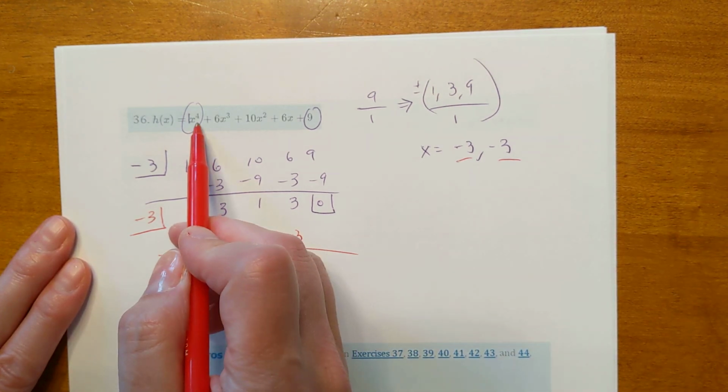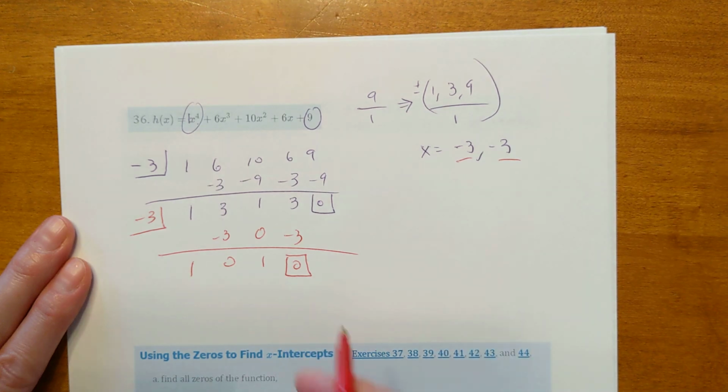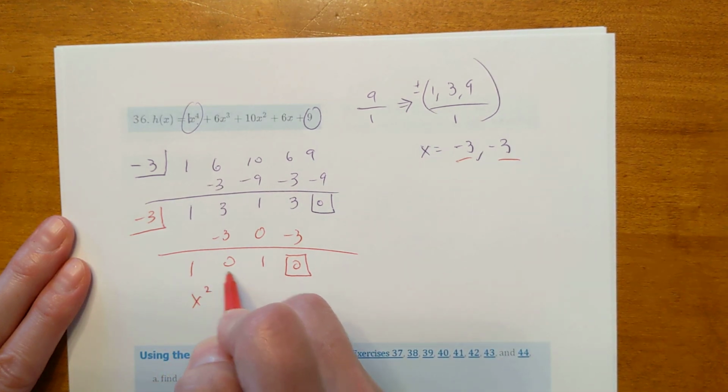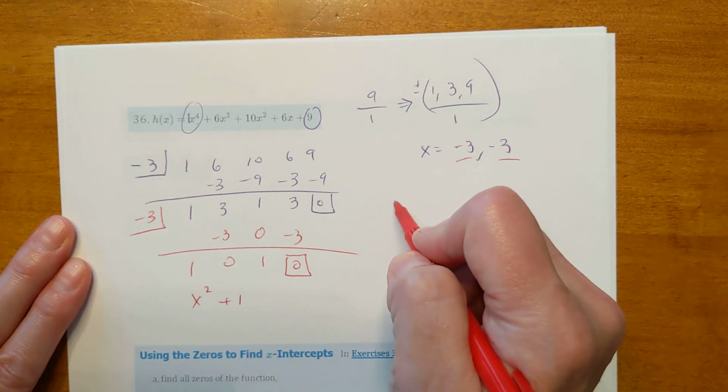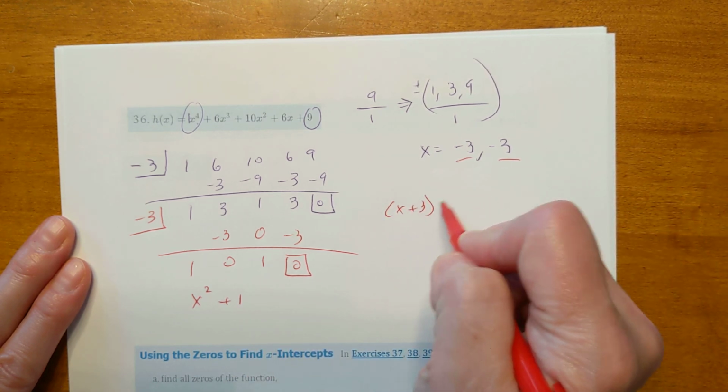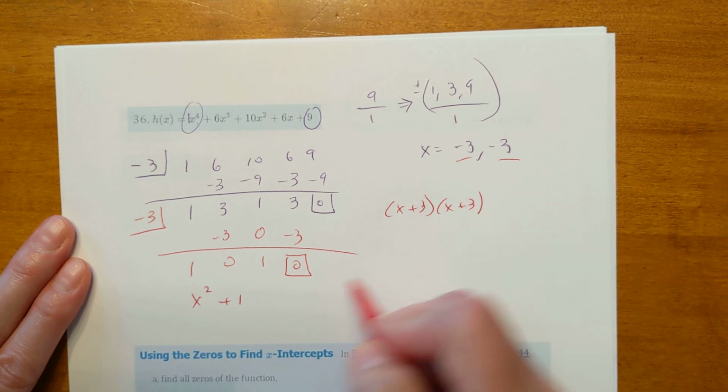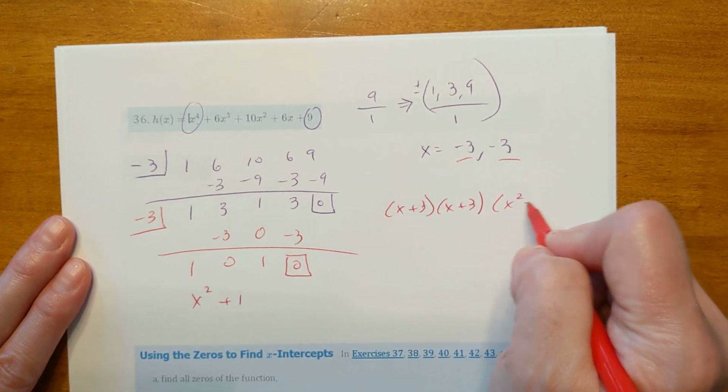So instead of x to the 4th, since we've divided two of them out, we're left with x squared plus 1. So the linear factors we have here are x plus 3, x plus 3, and now we've got x squared plus 1.